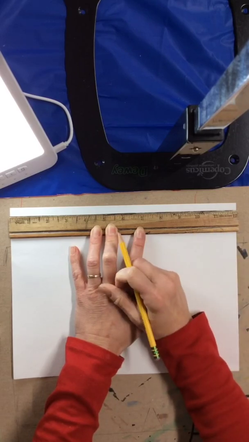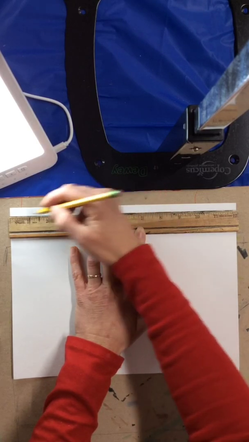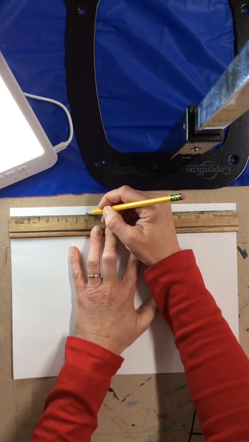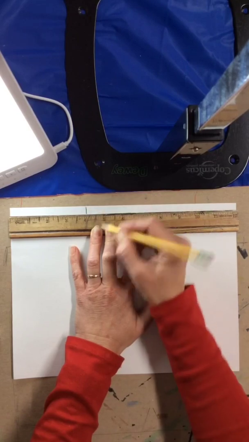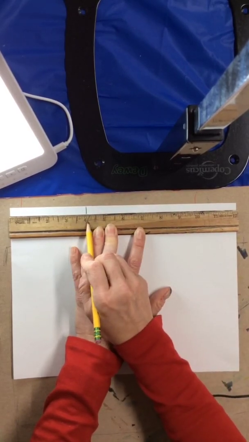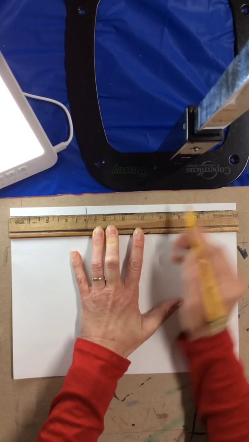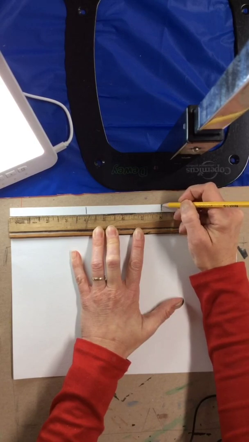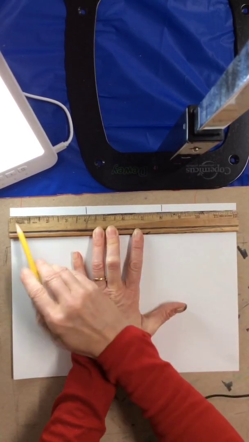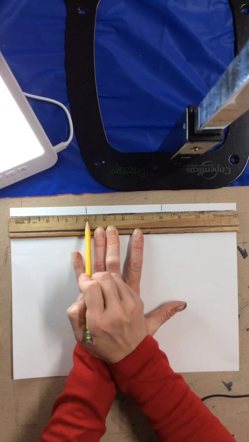Well, 3 goes into 12 4 times. 4 times. And I need 3 parts. So that's pretty easy. I'm going to divide my paper at 4 inches and then again at 8 inches. And then I can count. Look at 1, 2, 3, 4.